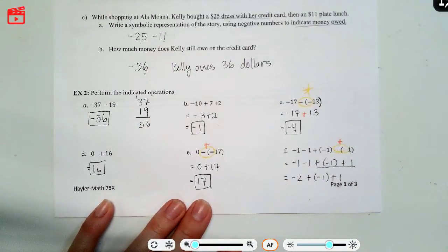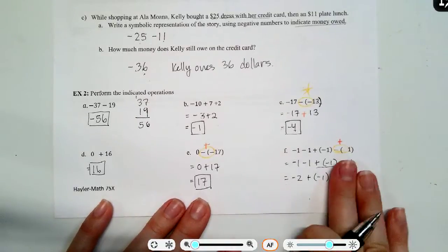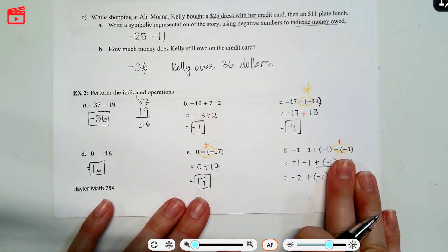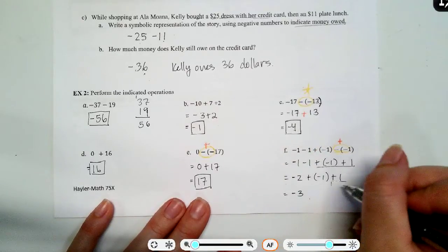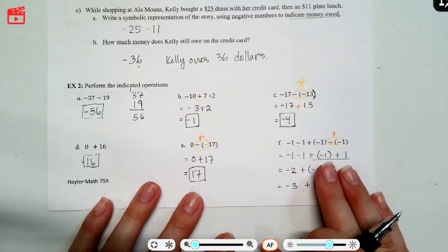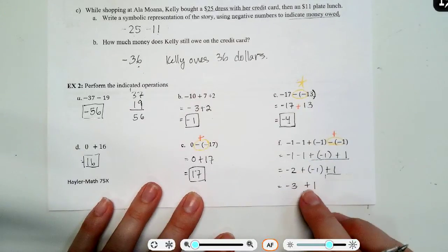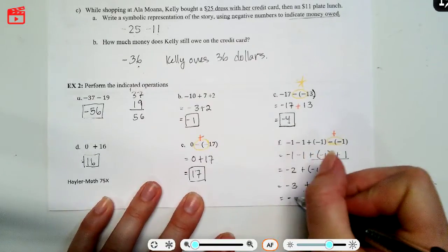All right, let me erase that. So now let's look at this. Negative 2 plus negative 1. Well, you owe the bank $2 and you owe them another $1. So you're going to owe the bank $3. And then bring down that plus 1 that we haven't used yet. So now here we are. You owe the bank $3, but then you pay them back $1, which means you only owe the bank $2.